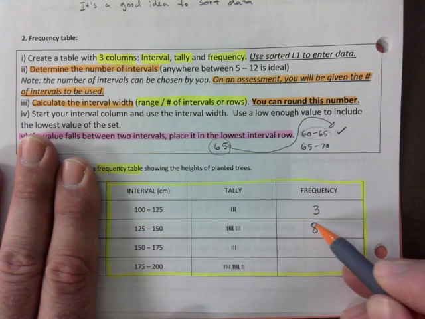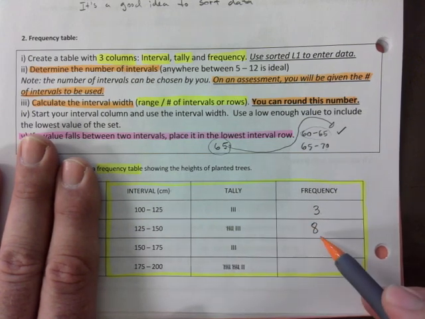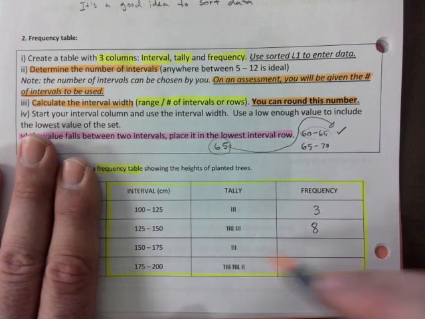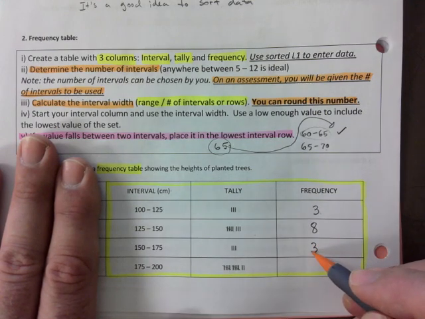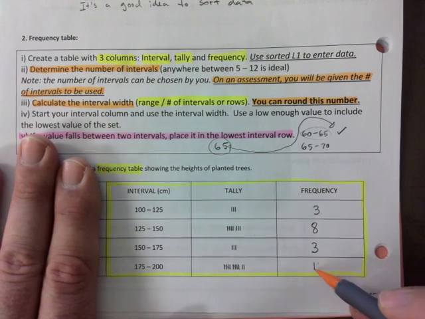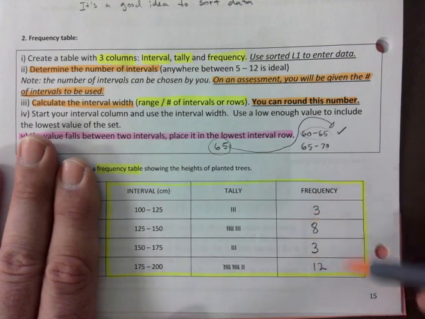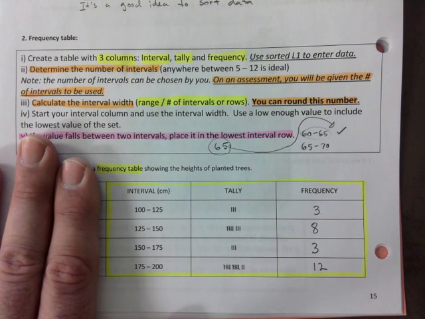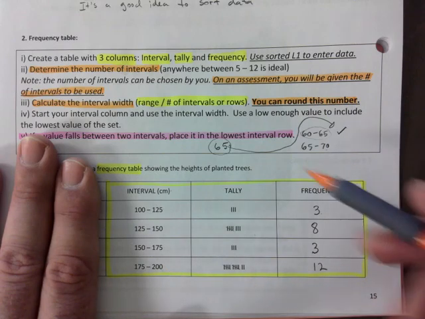You have 8, right? 5 and 3 is 8 plants that are between 125 and 150. You've got another 3 plants between 150 and 175, and you've got another 12, right? This is 5, 5 and 2. This is 12. So you do the frequency part at the end once you've tallied it. Tally is like your running count, okay? Then you come up with this. So this is your frequency table.